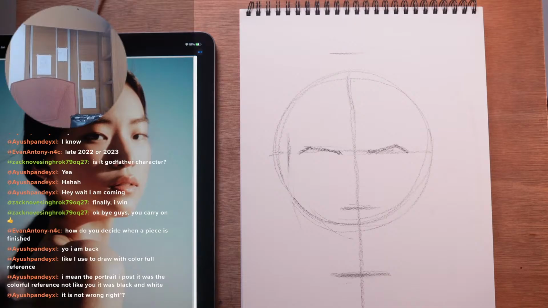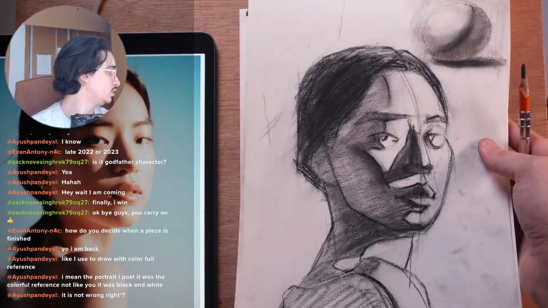Oh, I cannot find it. I think it should be here. Yeah, I found it. Colorful, but I drew it in black and white.